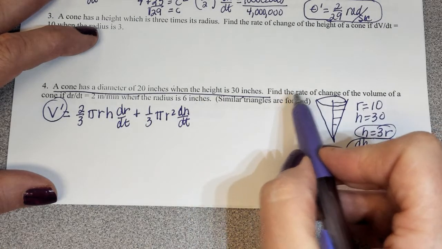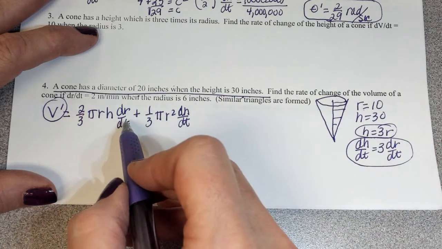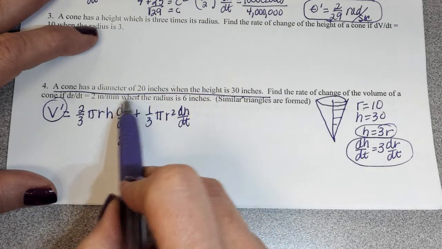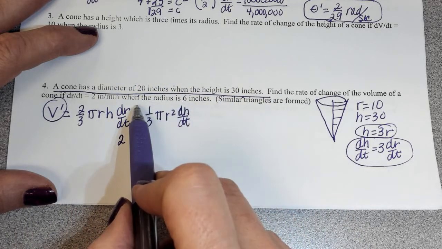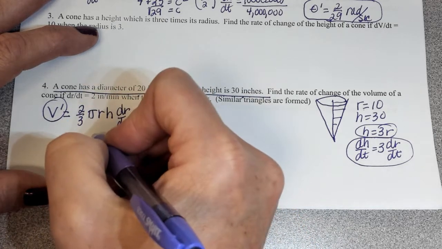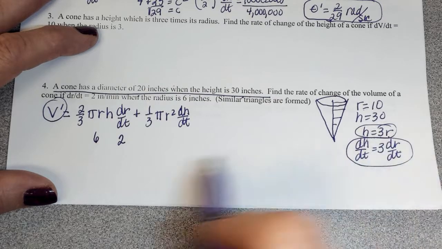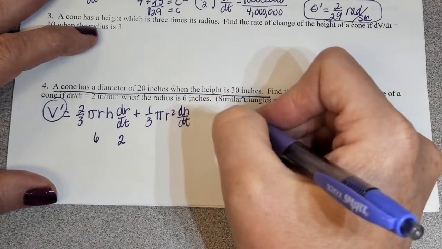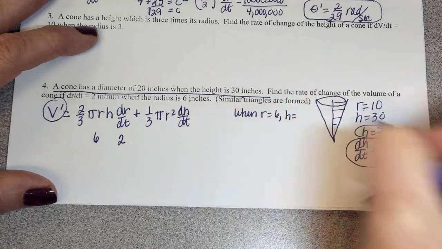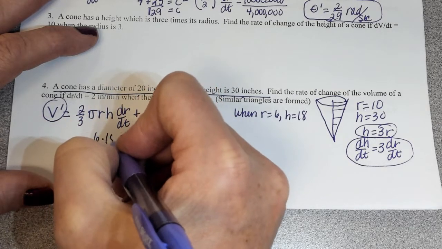So now let's see what we can do. Find the rate of change of the volume of the cone if dr dt is 2. So I'm going to plug in 2 for dr dt. What is the radius? When the radius is 6 inches, rather. So I know the radius has to be 6. Well, I also know the height has to be 3 times the radius. So when the radius is 6, h is going to have to be 18. So 18 for the height.